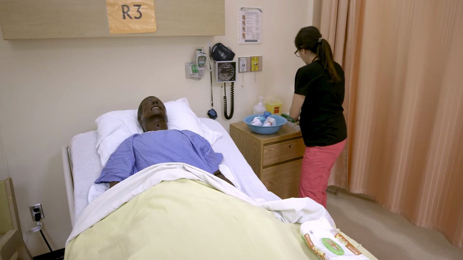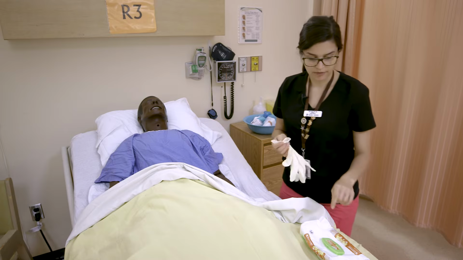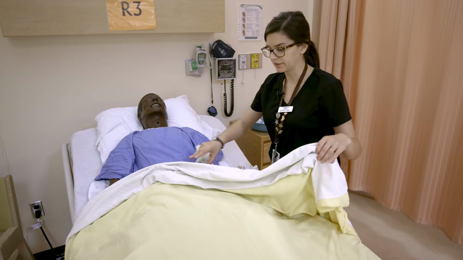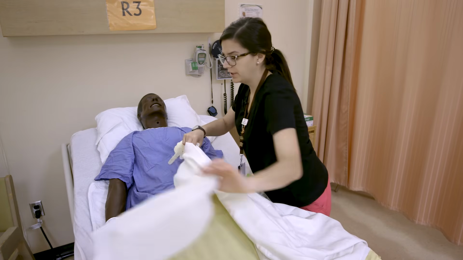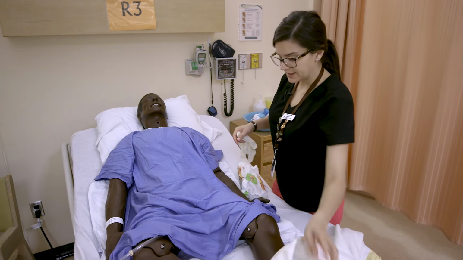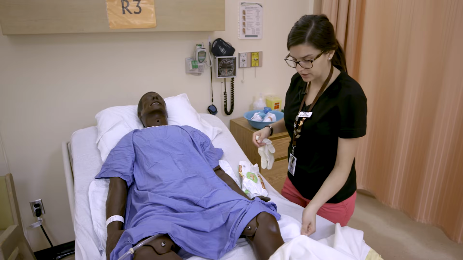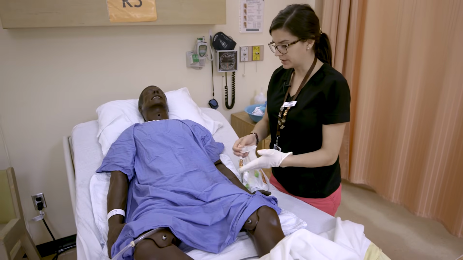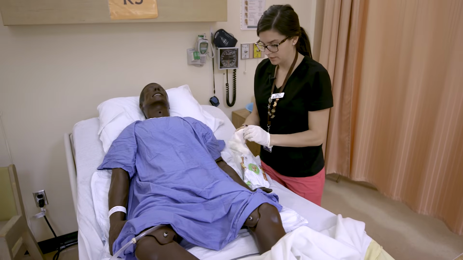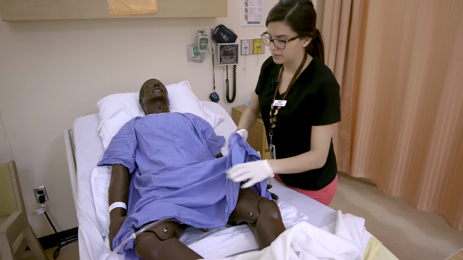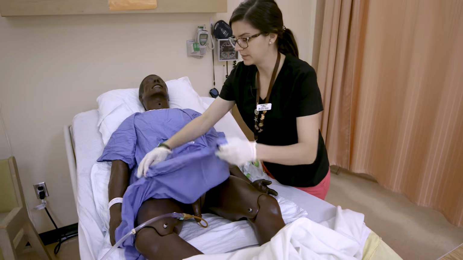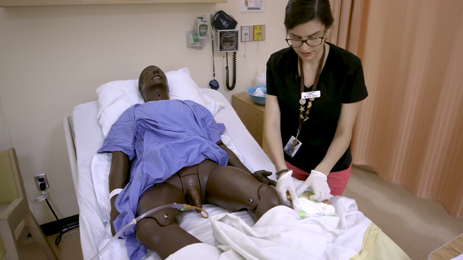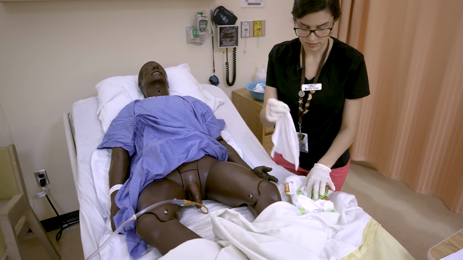So we'll grab our gloves here. We have our wipes. If our patient was wearing a brief, we definitely would want to bring in a new brief. He does have an incontinence pad underneath him, so presumably he's incontinent of stool. So we're just going to uncover him and ensure privacy as much as we can and warmth. And we're going to take out our wipes here.